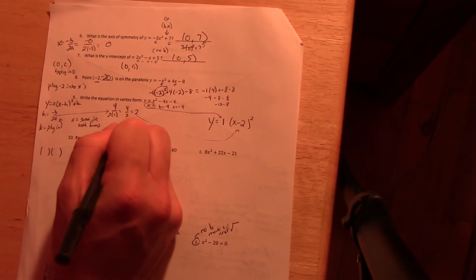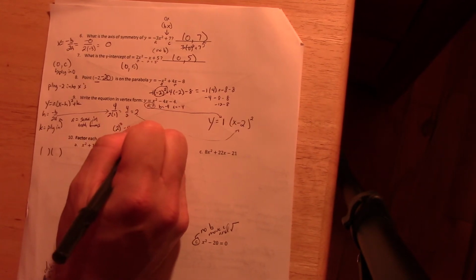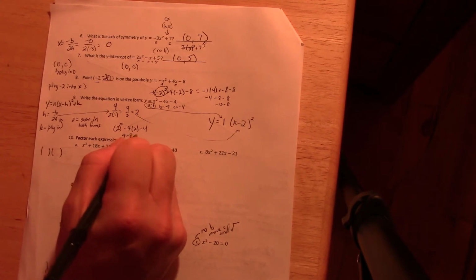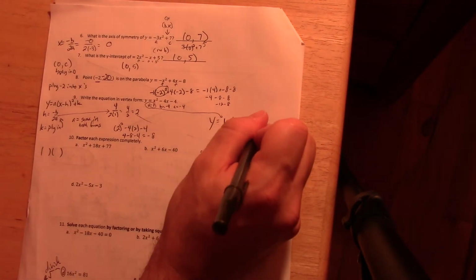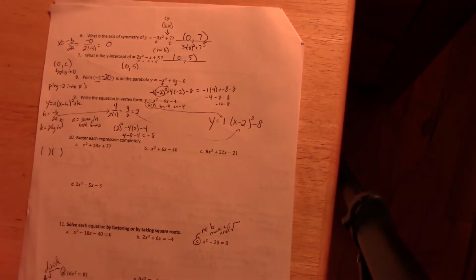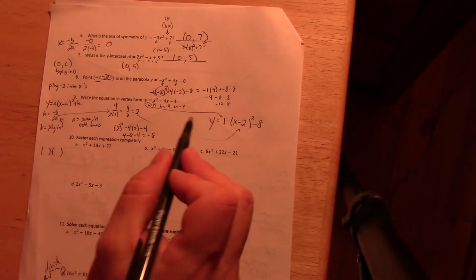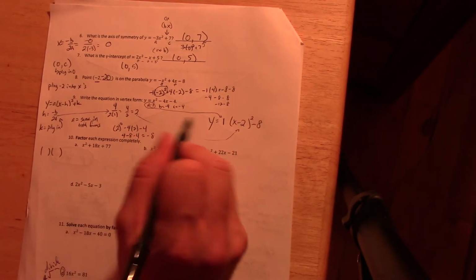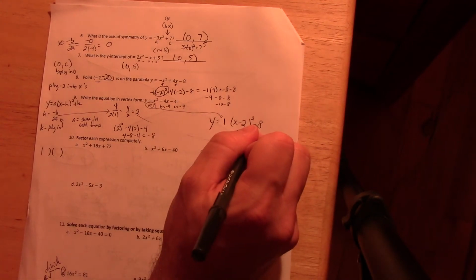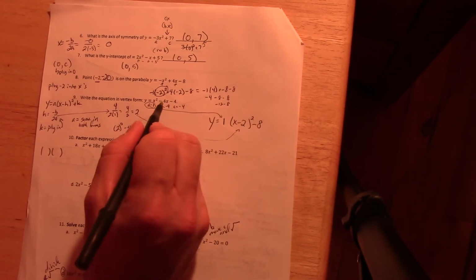I get 2 squared minus 4 times 2 minus 4. 4 minus 8 minus 4, well, negative 4 minus 4 is negative 8. So minus 8 goes out here. I could double check my answer to make sure. My vertex would be, well, (2, 8), well, (2, negative 8), excuse me. So that works out good.